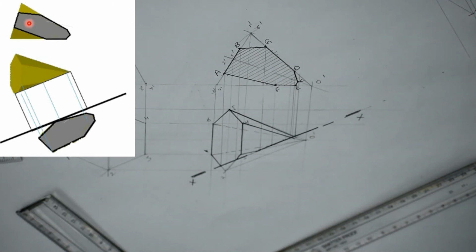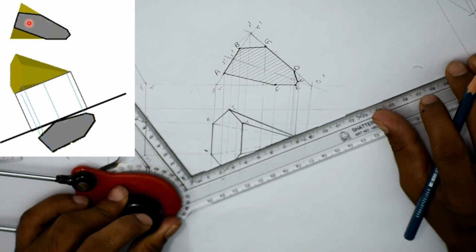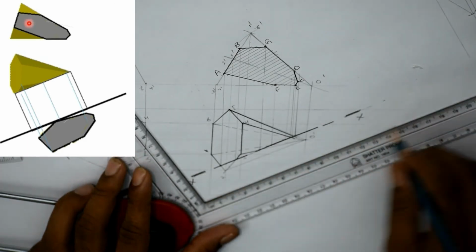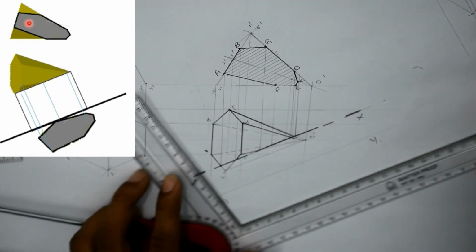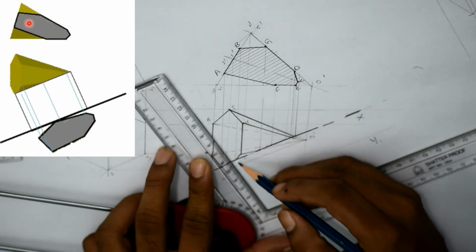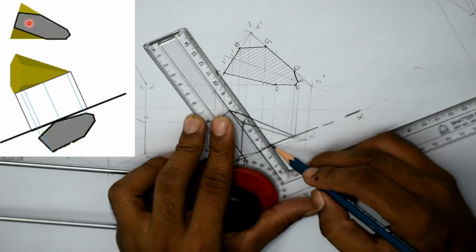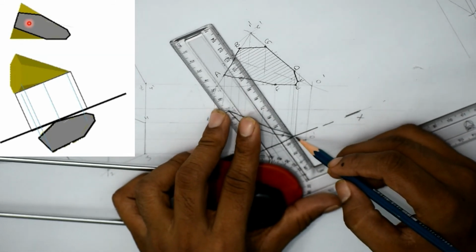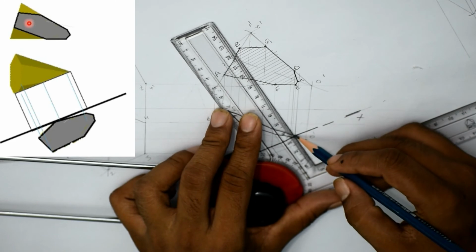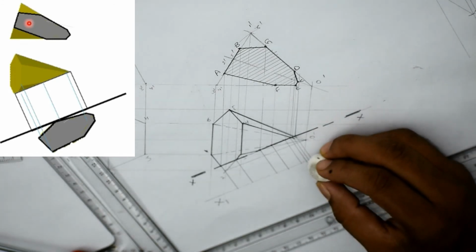We have to get the auxiliary view. So to get the auxiliary view, we will draw a line parallel to the cutting plane, which will be our auxiliary plane. Say this is x1, y1, and we will project lines from wherever the section plane is cutting this figure to the edges or the corners of this hexagonal pyramid. So I have taken all the points. I think I have taken this twice.